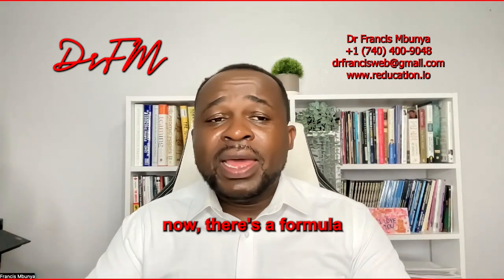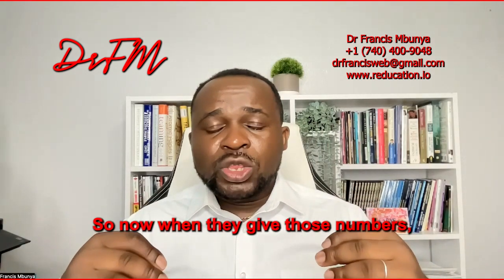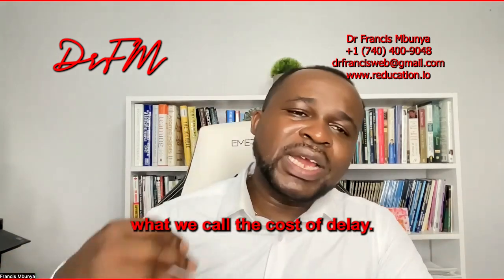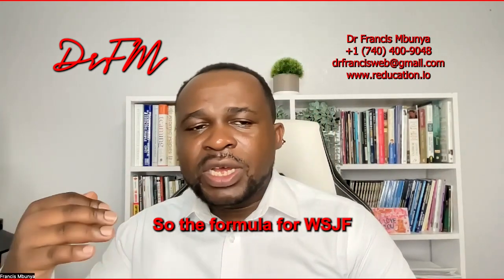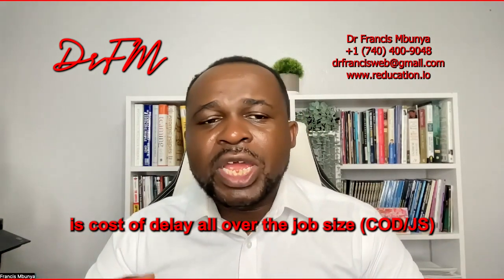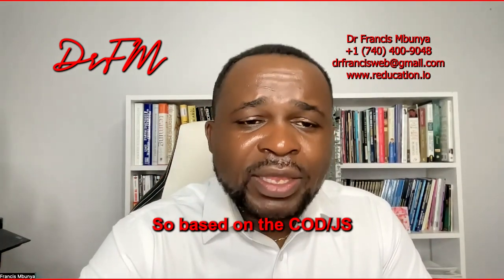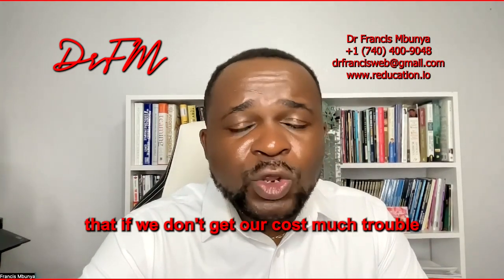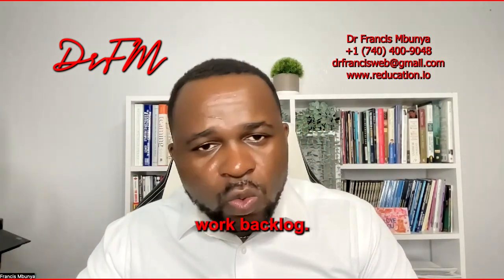Now there's a formula that we use to evaluate what work is important. When they give those numbers, it helps us calculate what we call the cost of delay. So the formula for WSJF is cost of delay over job size. Based on the cost of delay over the job size, we are able to calculate which job, if we don't get it out, will cause us much trouble. And that's how we're able to prioritize our backlog.